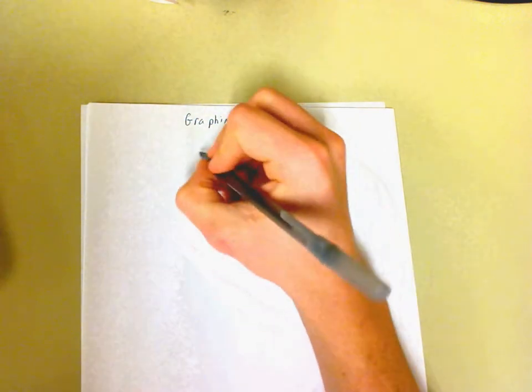All right, welcome back. We are now getting into how to graph acceleration. Before, we learned that the acceleration formula was the change in velocity over time, which is important because when we graph acceleration, we need both of those concepts as well.